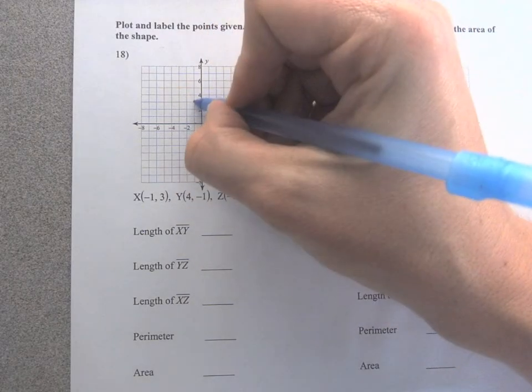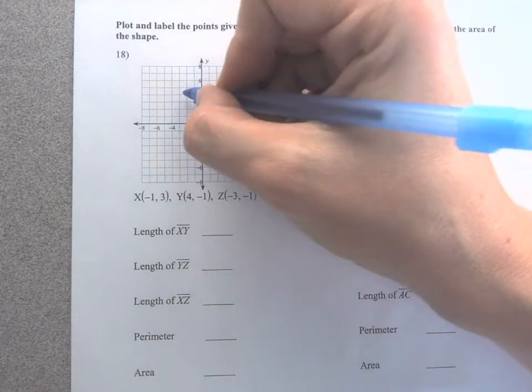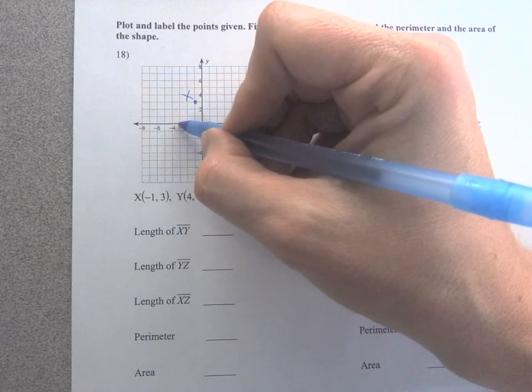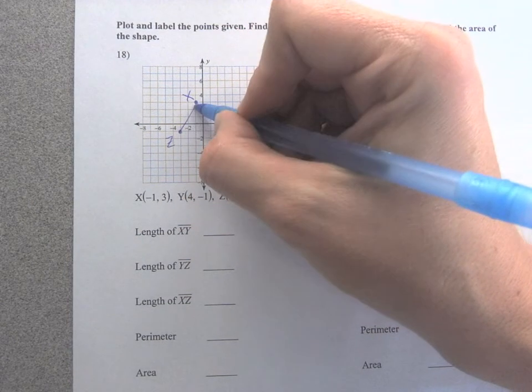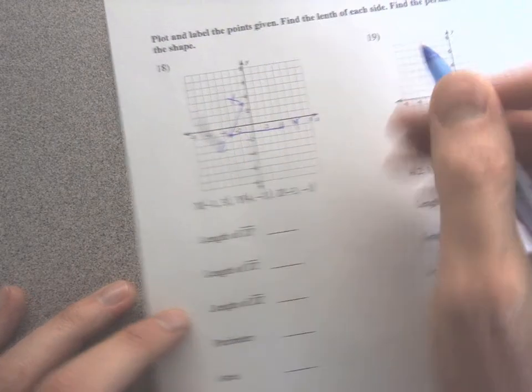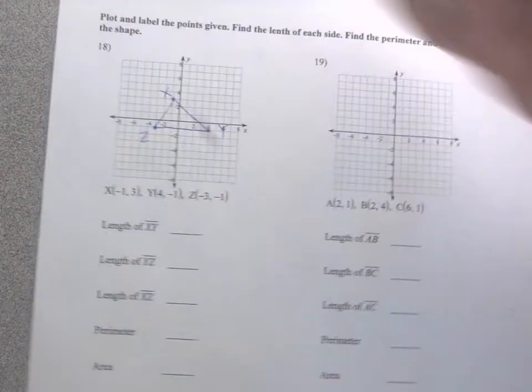-1, 3, 4, -1. So I should label them as well. X, Y, and then Z is -3, -1. So be real careful when you plot your points, because if you get your points in the wrong spot, every other part of the problem is going to be wrong. So you got to start with the correct shape. So we have a triangle.